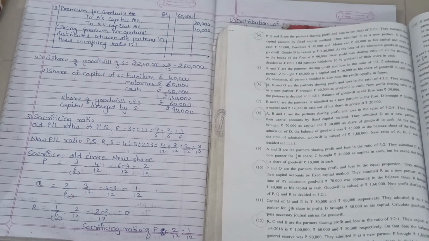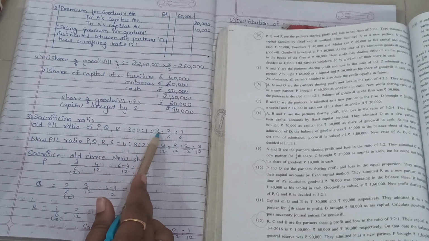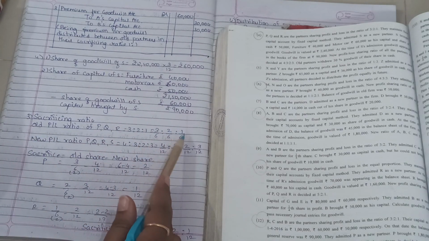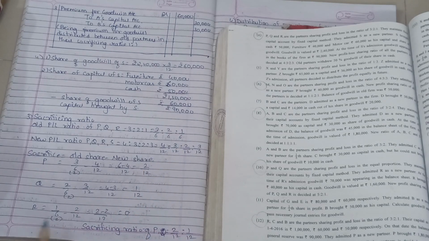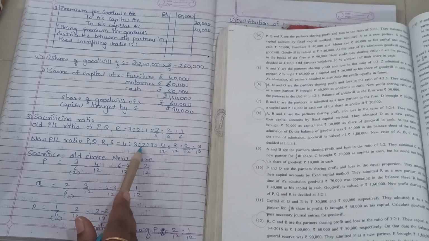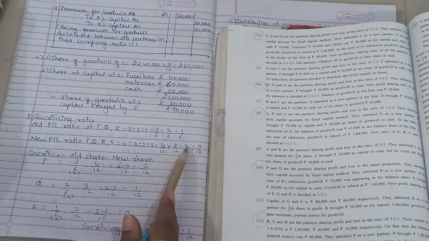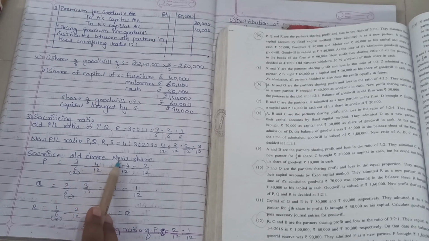Now sacrificing ratio. Old ratio of PQR is 3:2:1, so 3/6, 2/6, 1/6. Now new profit and loss ratio of PQRS is 4:3:2:3, that is 4/12, 3/12, 2/12, 3/12. Sacrifice is equal to old share minus new share. So old share of P is 3/6 and new share is 4/12.